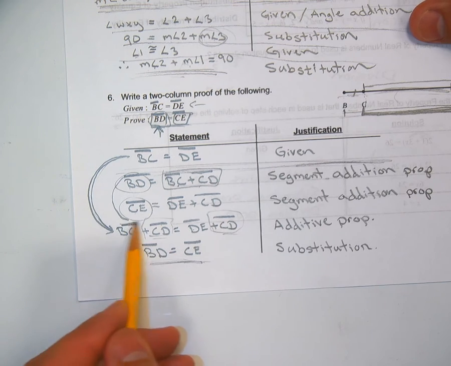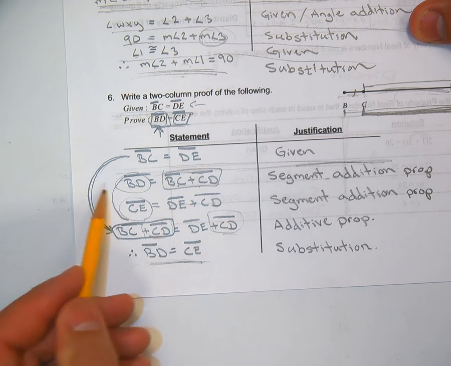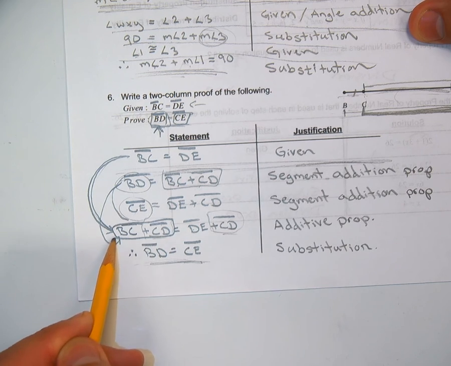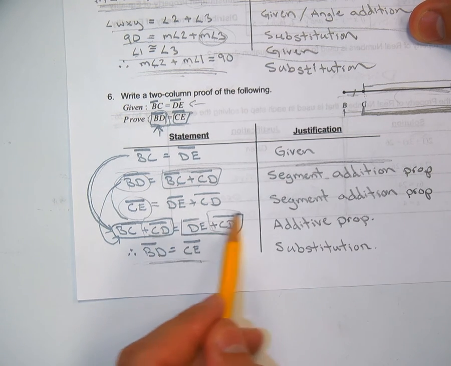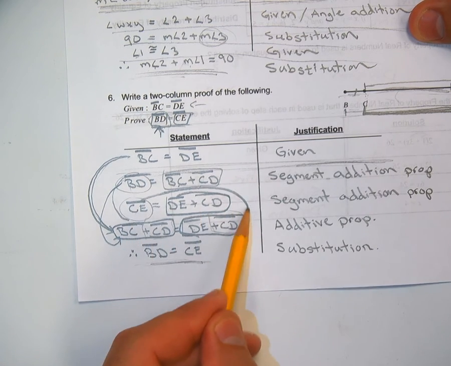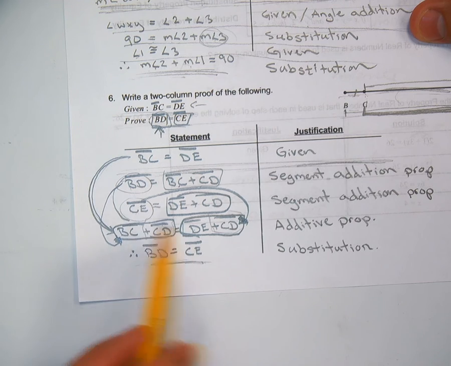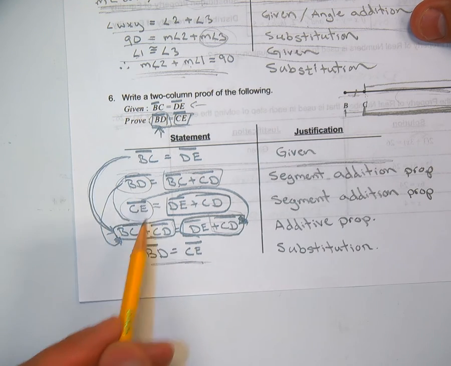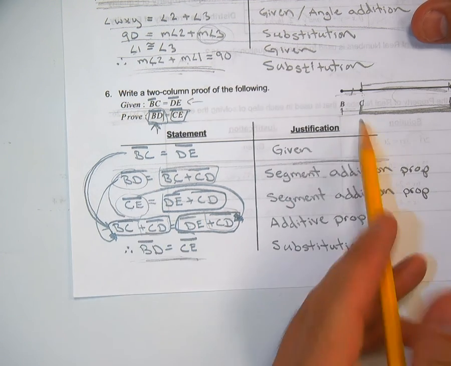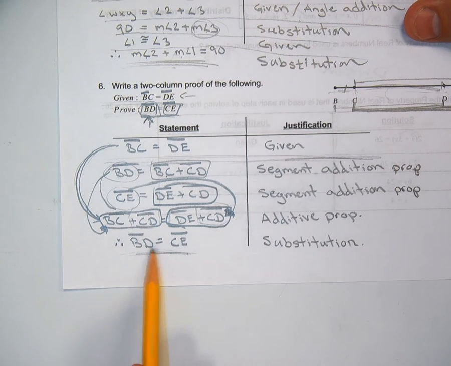Now I'm able to say, all right, well, now I've got BC plus CD, which is equivalent to BD. So I can plug that in right here. And I've got DE plus CD, DE plus CD. So I can plug in CE right here. And bada bing, bada boom. That's the twist right there, was being able to take the original, add on the extra bit. That's what your common sense was telling you to do, and end up with the thing that you wanted.